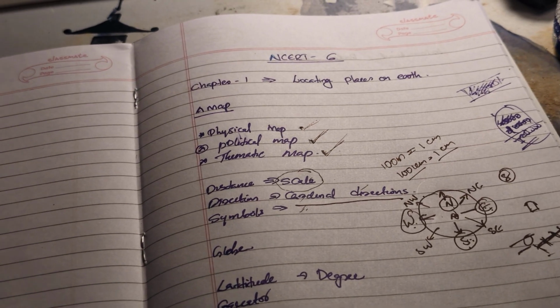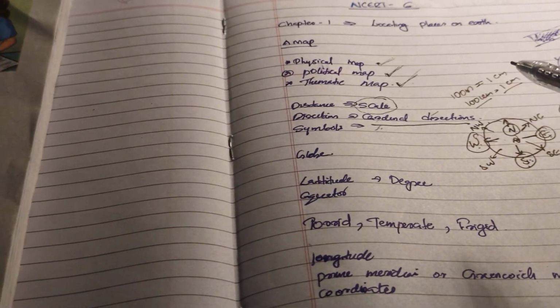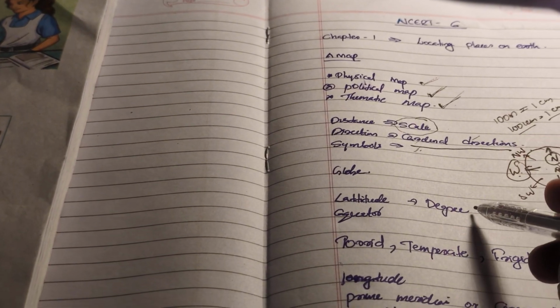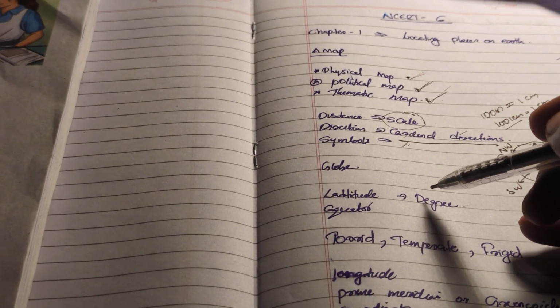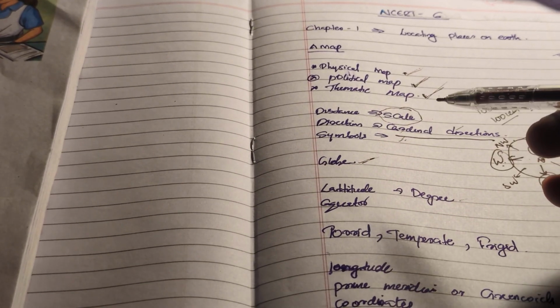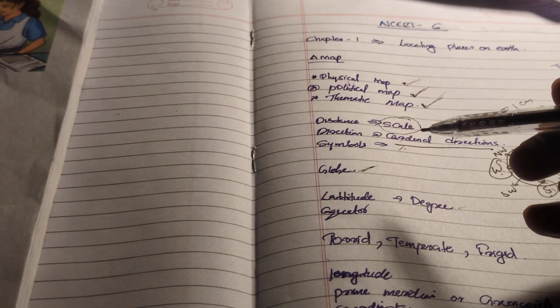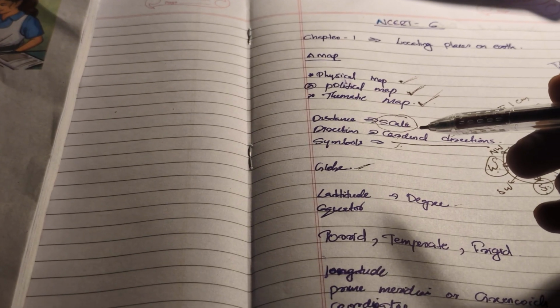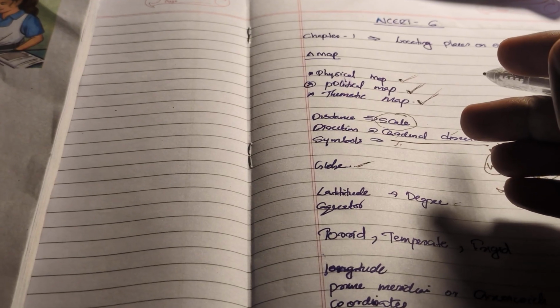Okay, let's go into the next topic of this section. It is the latitude. No, before latitude, let's go into the globe. What is a globe? Basically Earth is not a flat one. Earth is always spherical in nature. It is not completely spherical. It is flat at the poles.